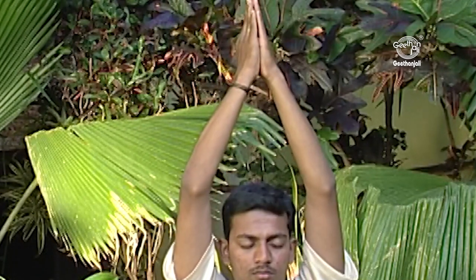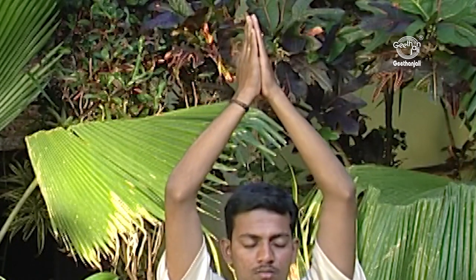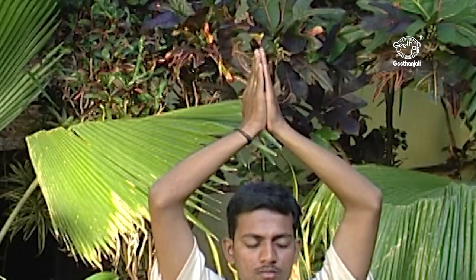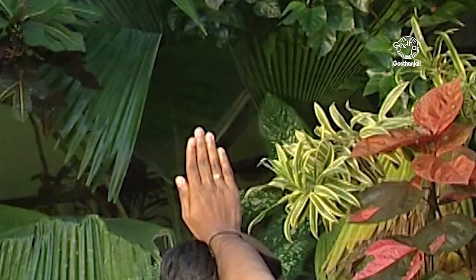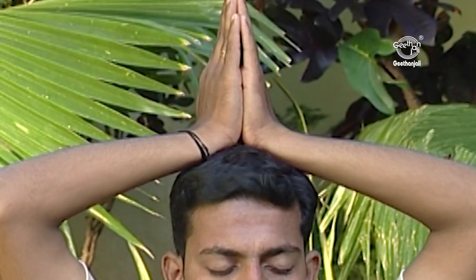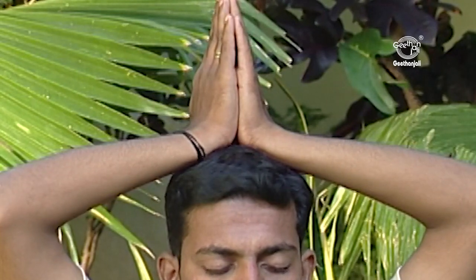Slowly bring your hands down to your head with your wrists touching the top of your head, thus forming a beautiful triangular frame for your face. This is the Kailash Mudra that energizes the Sahasrara Chakra.